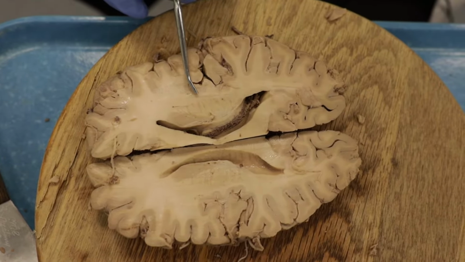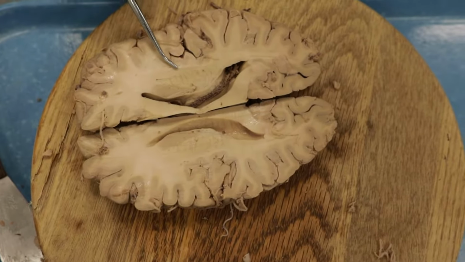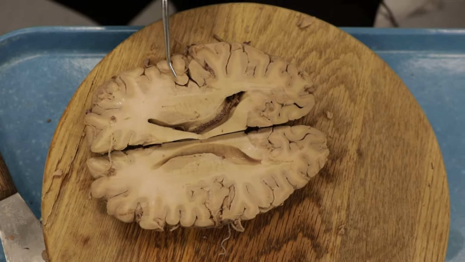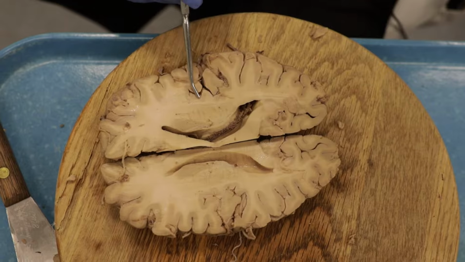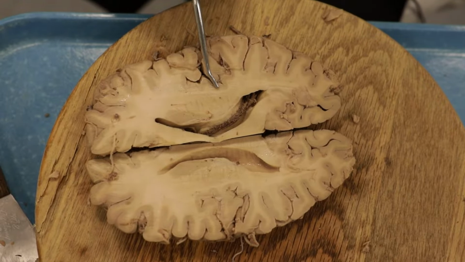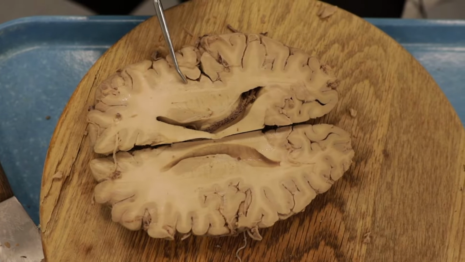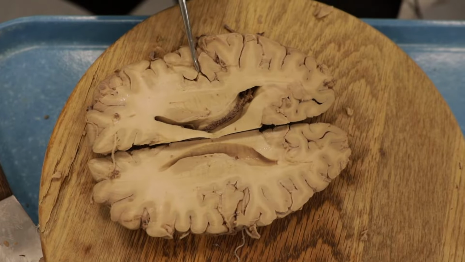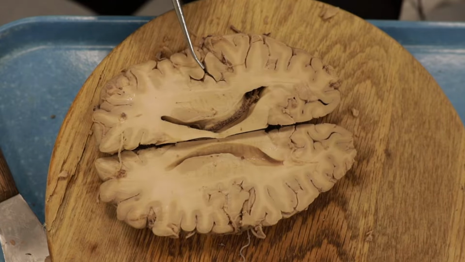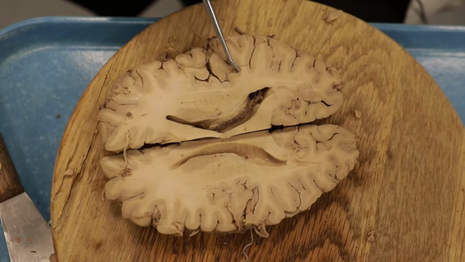We don't make a big deal out of these because we're not sure exactly of the function, but since they're rather distinctive, we point them out. And then we have a large area of gray matter right here, and all of this is insular cortex. Remember, the insular cortex is buried deep in the brain, deep in the Sylvian fissure right here. So much of the cortex of the brain is buried deep within these folds.